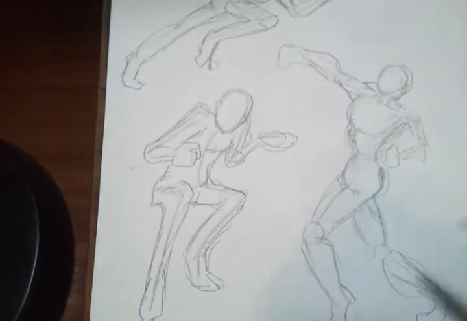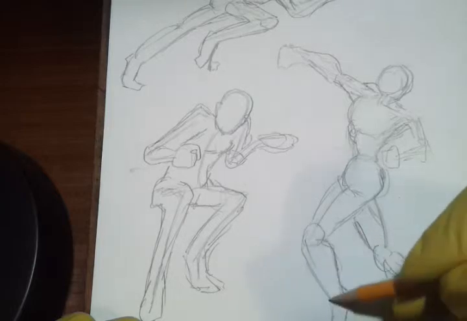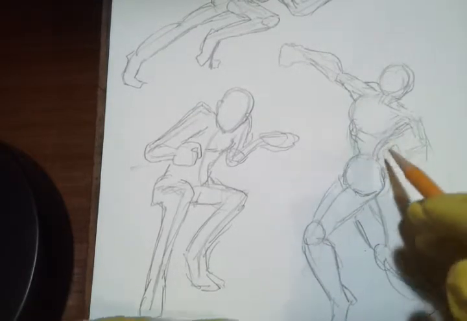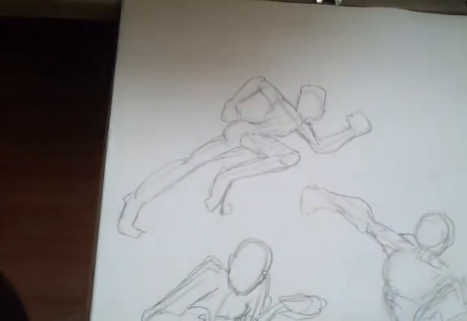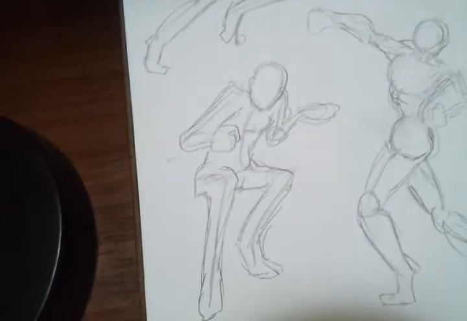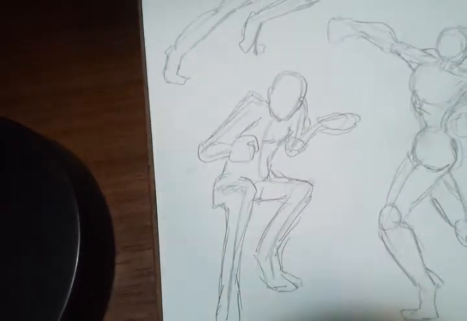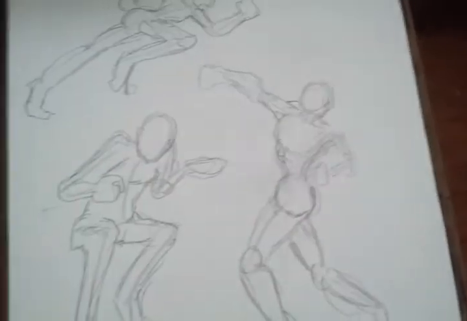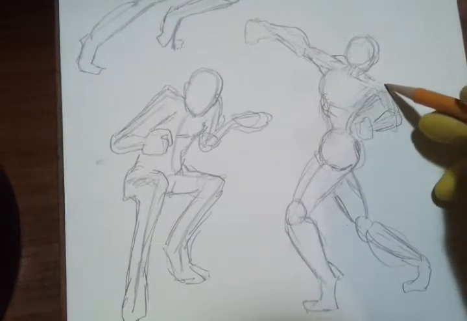Okay, so these are 3 images where I use the stick figures, a series of ovals and circles to create some dramatic action. I've got a character running at the top of the page, and I'll just focus the camera on that. I got a character sitting as though they're trying to explain something to somebody at the center on the left side, and I have a character looking as though they're trying to punch something on the right side.